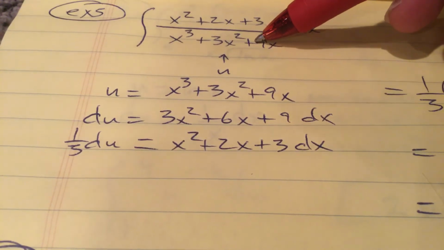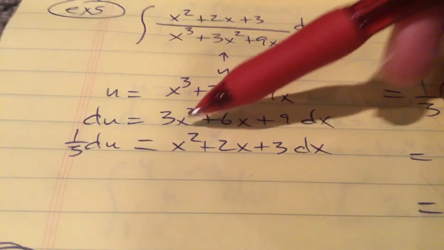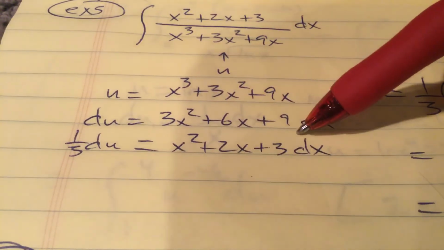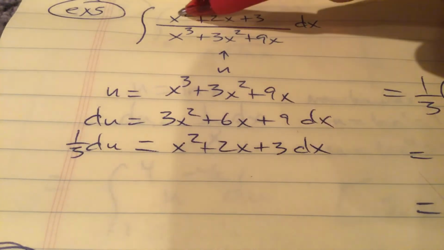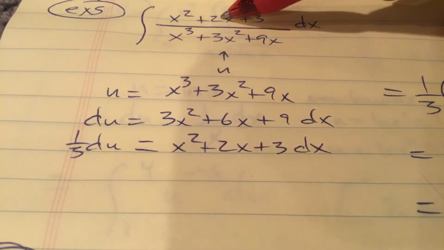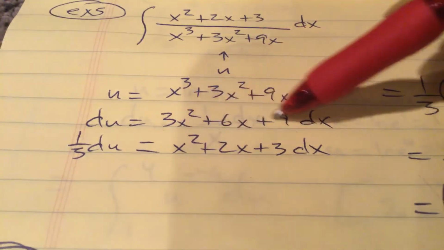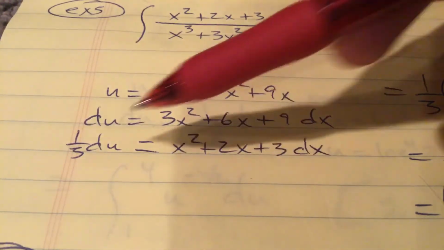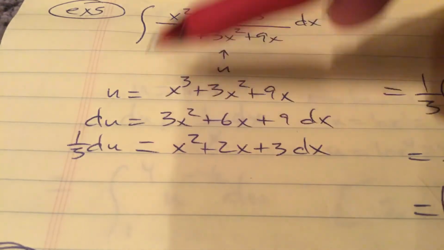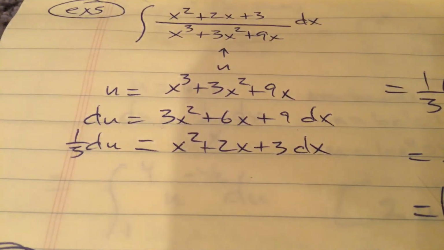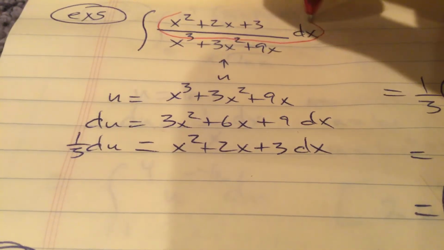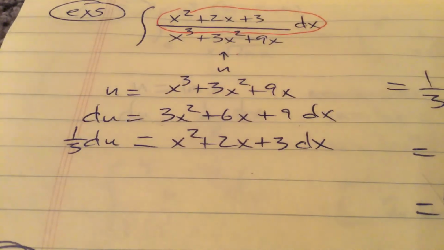This is u. What is du? 3x squared plus 6x plus 9. I really need up here x squared plus 2x plus 3, which if I divide this by 3 is exactly what I get. So 1/3 du is exactly what I have in my numerator. So I'm going to have something to plug in there. That's going to be u.